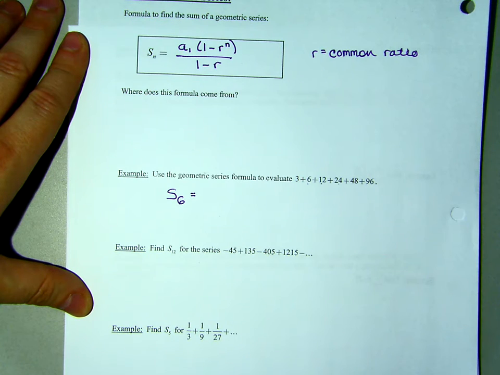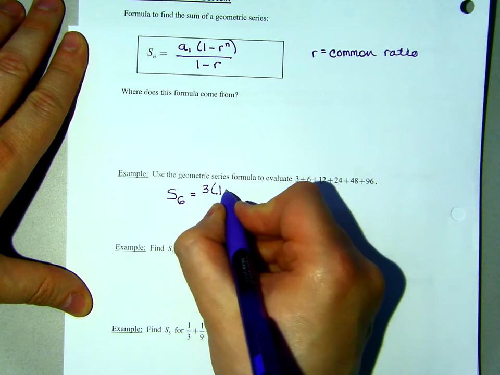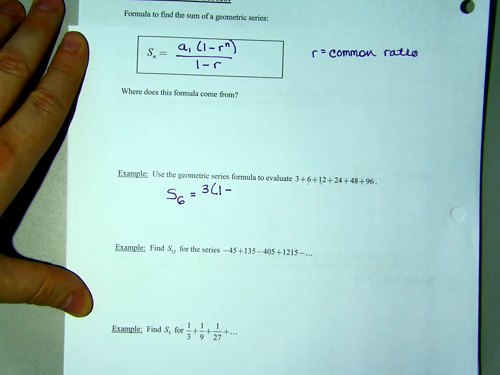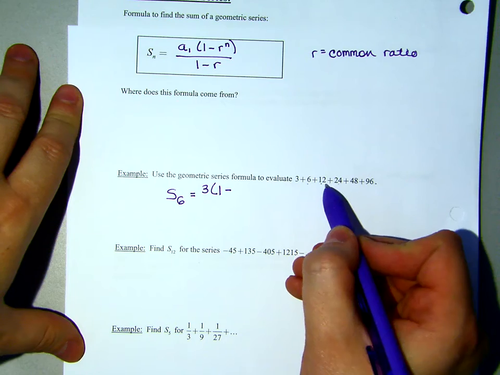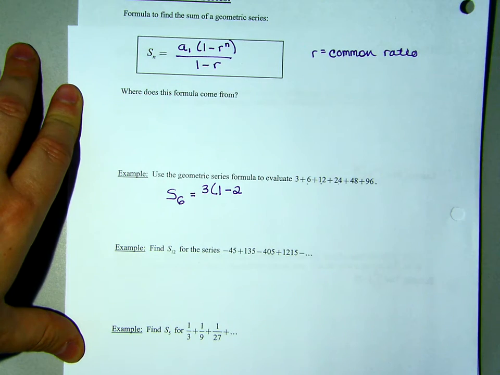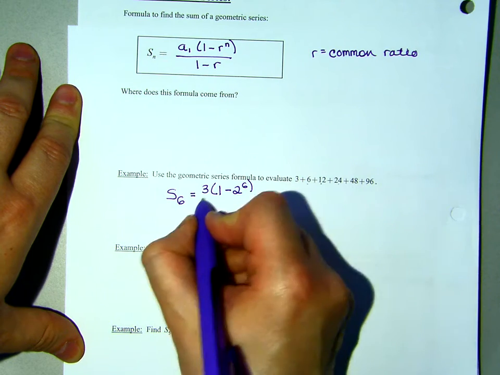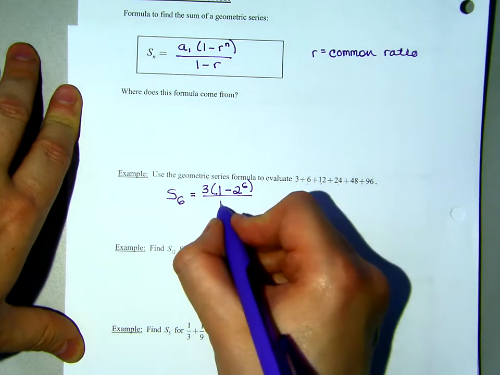What's the first term? 3. Okay, so 3 times, in parentheses, 1 minus, what's the common ratio? 2. Remember, that's always what you're multiplying by to get to the next term, and if that's not obvious, you start doing some division. The second divided by the first, the third divided by the second, and so on. Raised to the n, how many terms? 6. All over 1 minus 2.